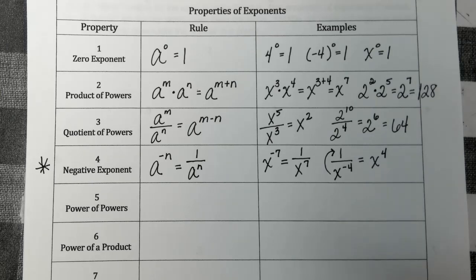Okay? Do we understand that concept? Understanding that it's in the wrong position, you have to flip it, is not what gets people. It's when there's other terms with it, that's the mistake that happens. So we'll look at those in a minute.